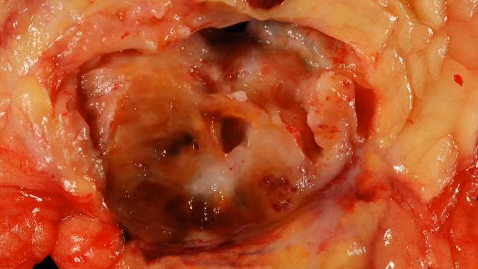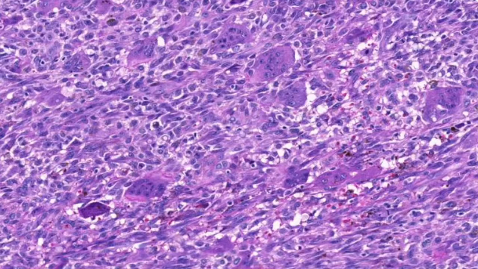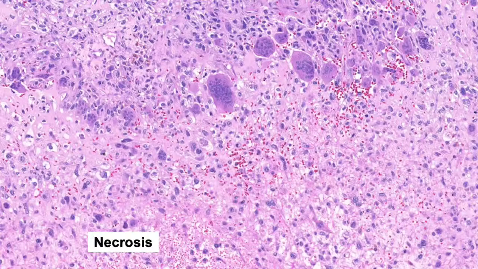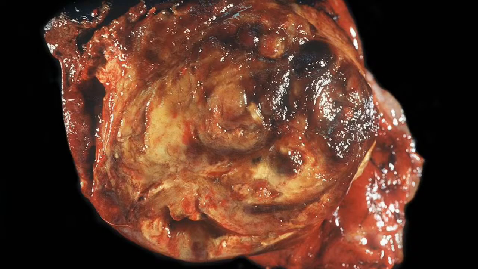Grossly, they tend to be fairly well demarcated, and they can have areas of degeneration. Here's an example of a low power image just showing that kind of strong demarcation of the tumor. And again, these consist of really atypical mononuclear cells admixed with these benign appearing giant cells. Here's a higher power image, again showing the atypical mononuclear cells and the multinucleated giant cells. These can have pretty substantial necrosis, as seen at the bottom of this slide. And you can imagine how this translates into the gross appearance with areas of degeneration and almost pseudocyst formation.